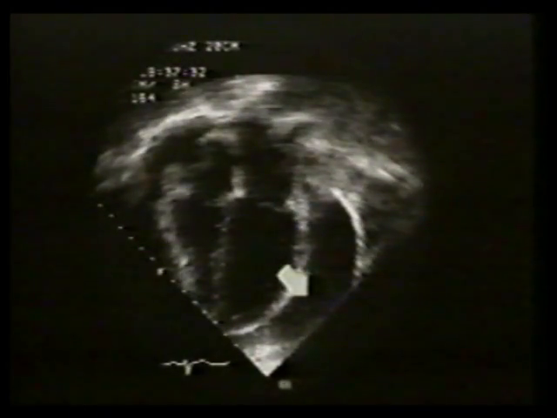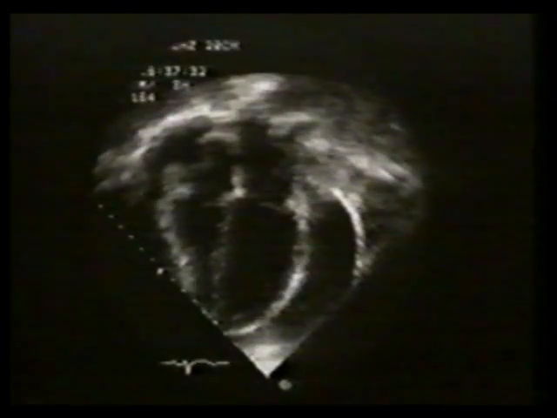This patient has a large pericardial effusion which proved to be hemorrhagic. Diastolic collapse of the right atrium is evident. In real time, diastolic RV collapse is also present.